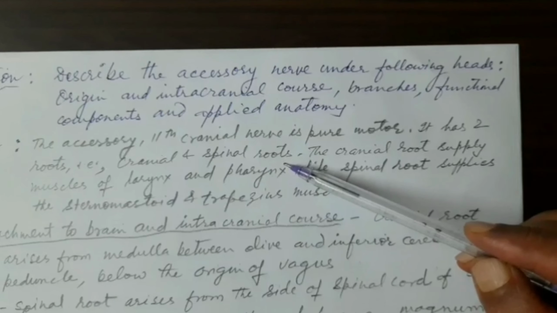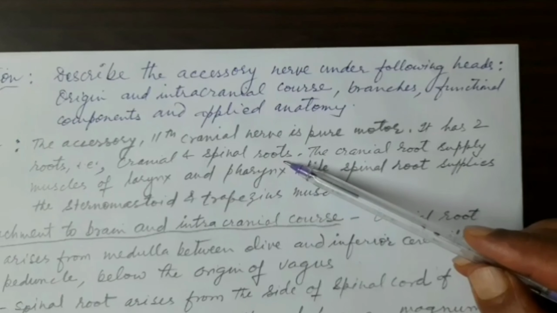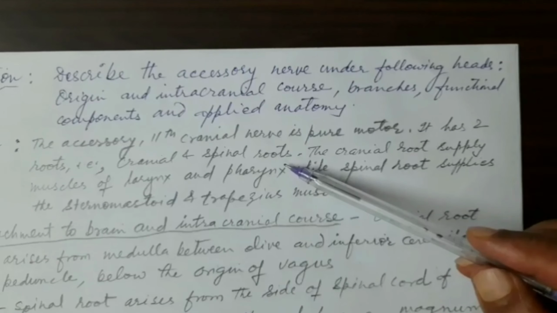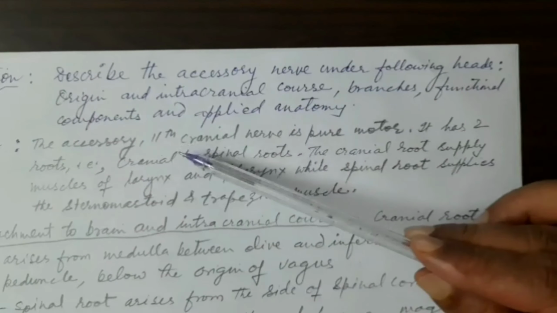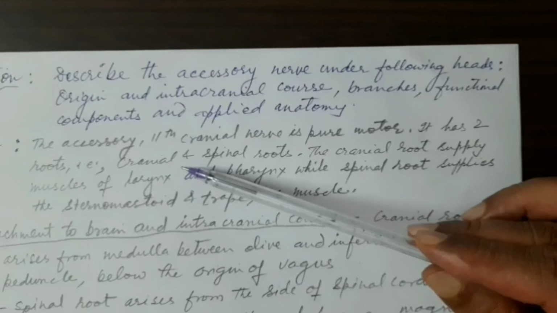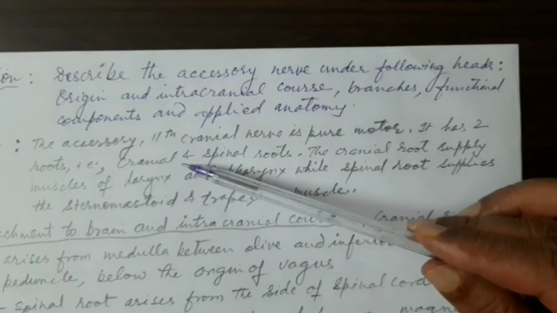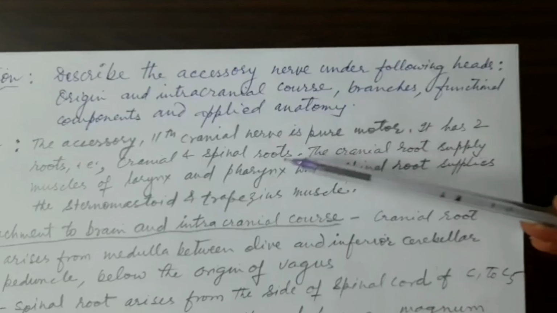The spinal root supplies the skeletal muscles known as the sternomastoid, or sternocleidomastoid, and trapezius, but the cranial root, along with the course of the vagus, will supply the pharynx, larynx, soft palate, trachea, and other structures, but they are all motor.